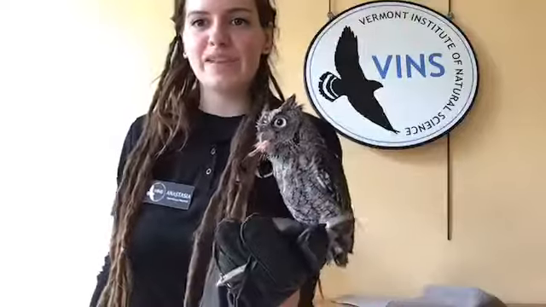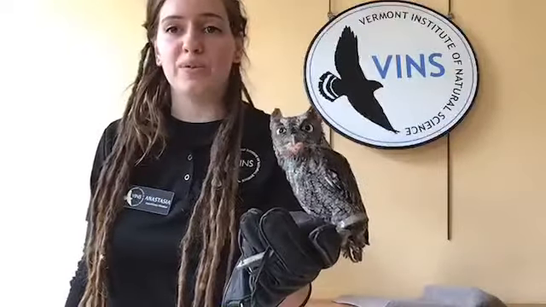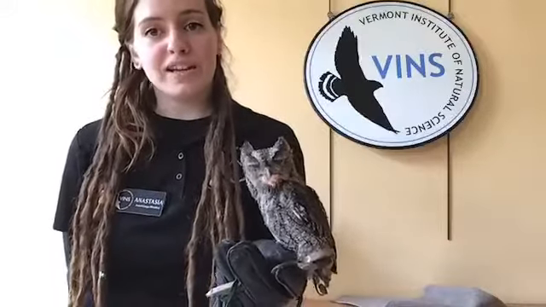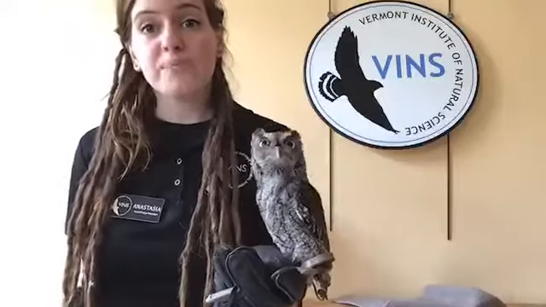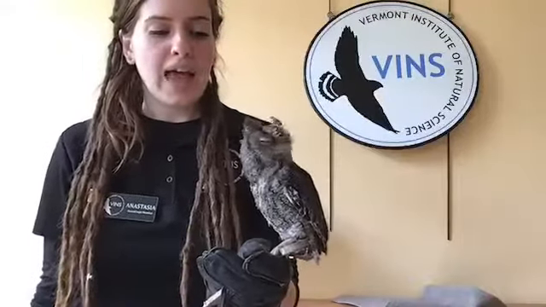All right, this is our next guest. His name is Miami, and he is an eastern screech owl. And what he's got in his mouth there is a tiny little mouse leg. So just like our American kestrel and all other raptors, they are obligate carnivores. They have to eat meat, and he is no different.